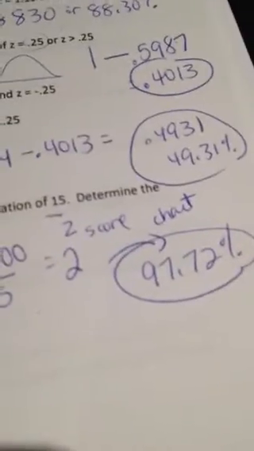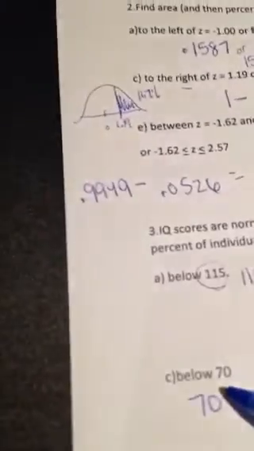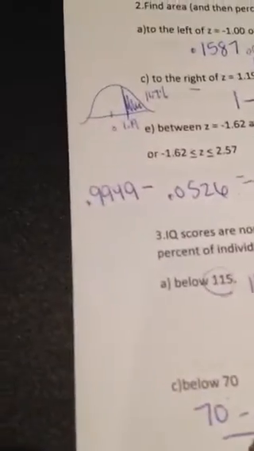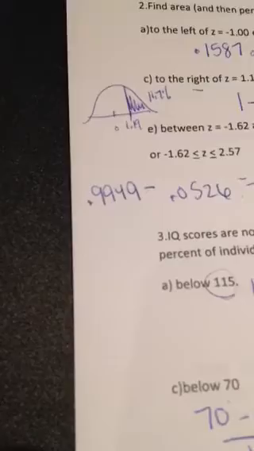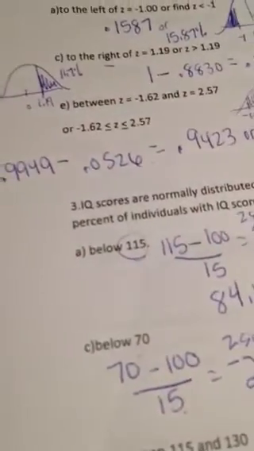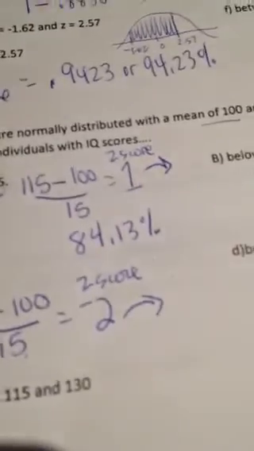So the belows are easy. You just look it up and you're done. Here's one more below, and here you write down your 70. Always put the mean in the back, so this time it's going to be negative, okay? So negative 30 divided by 15 is a negative 2. Again, that's your z-score.